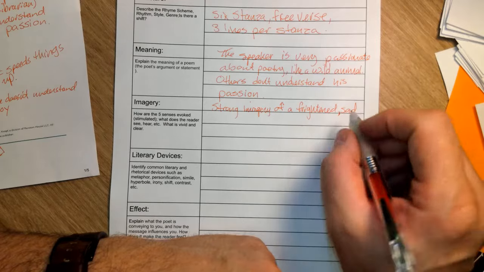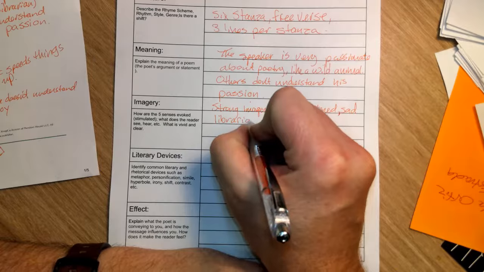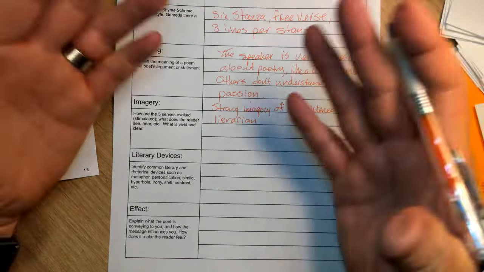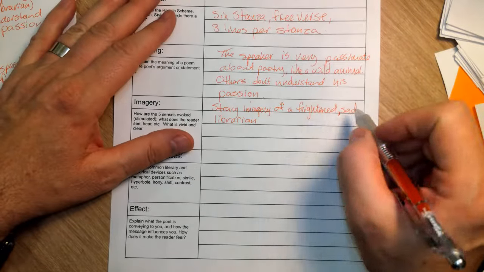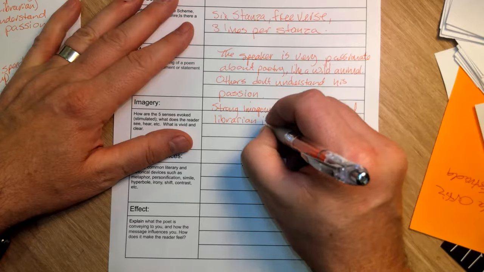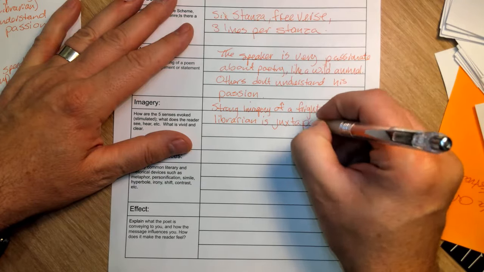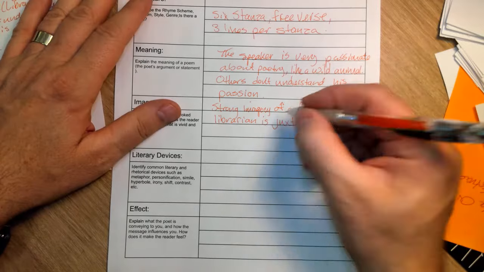A frightened, sad librarian. And there's a word that means to contrast something by showing it side by side. Strong imagery of a frightened, sad librarian is, and the word is juxtaposed. It just means to hold up 2 things so people can see how they're different.